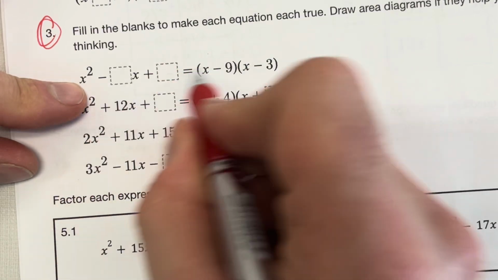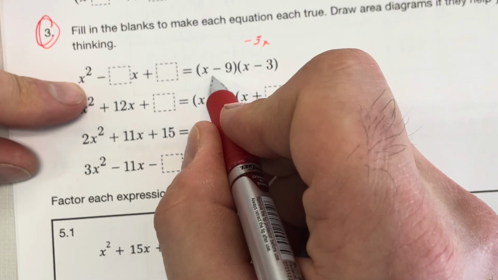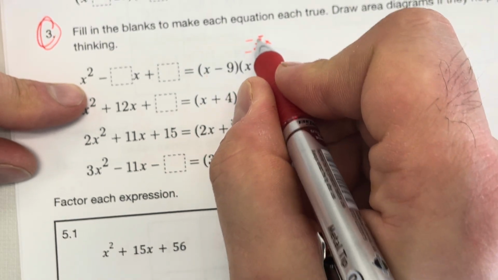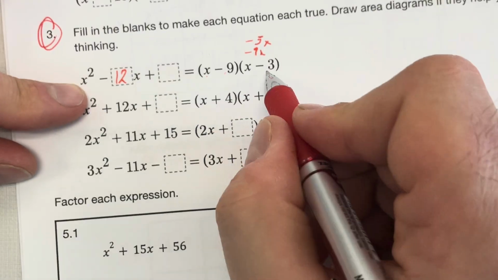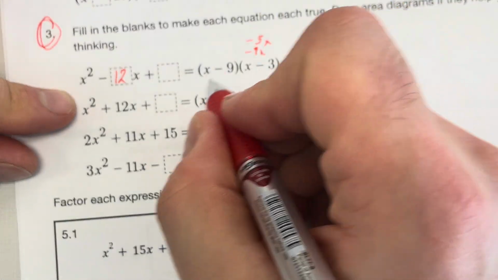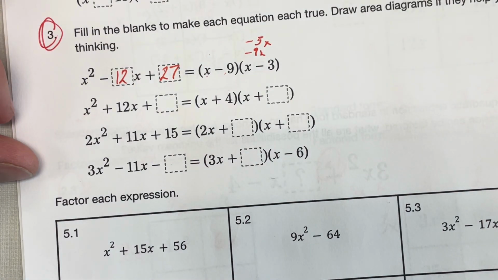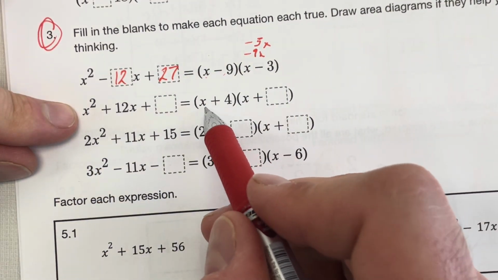So let's go back to this one. x times x, yep, x squared. x times this would be a negative 3x, and then -9 minus 9x. These combined would make a -12x, and -9 and -3 would multiply to become a positive 27. Okay.